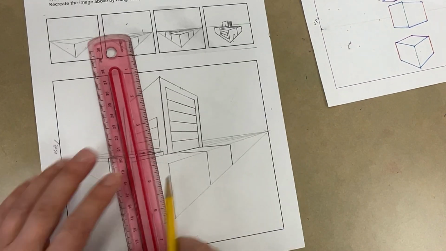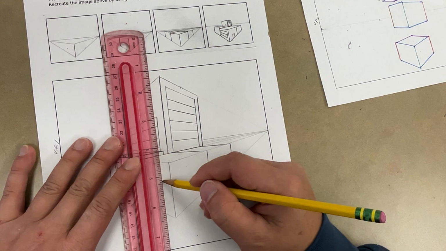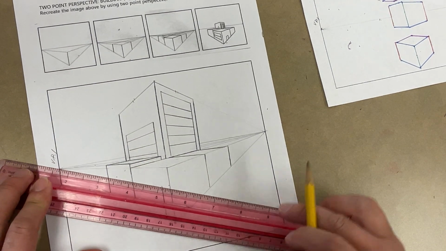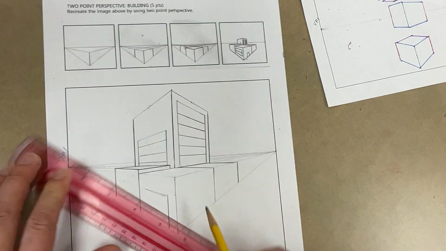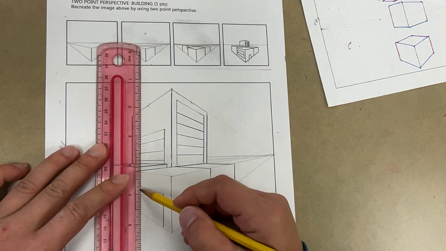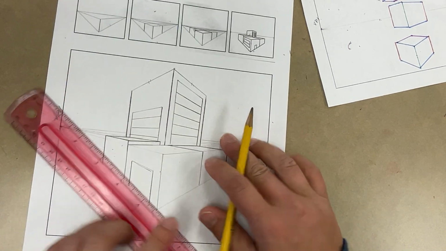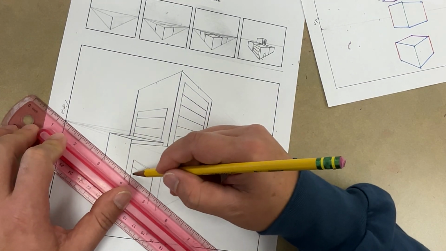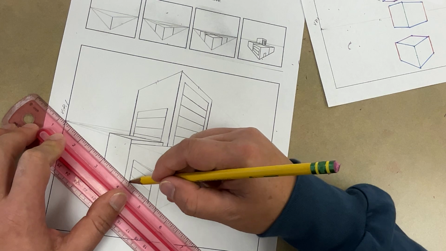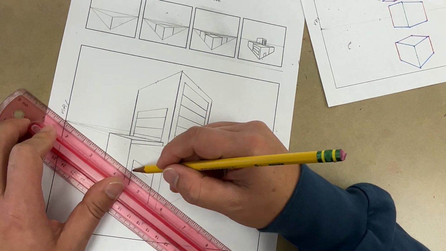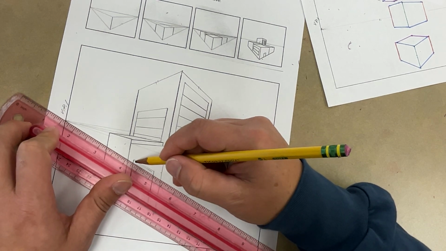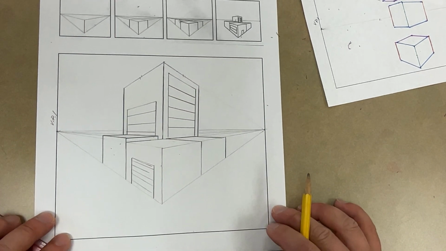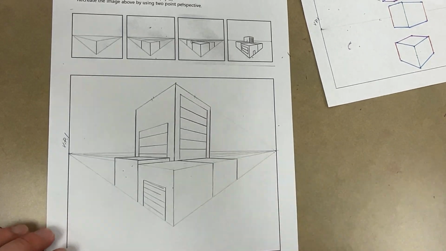Once again, because it's sitting below the horizon line, my lines need to run back upward. I can turn this into a garage door if I wanted. Okay, and that's how you do this second handout.